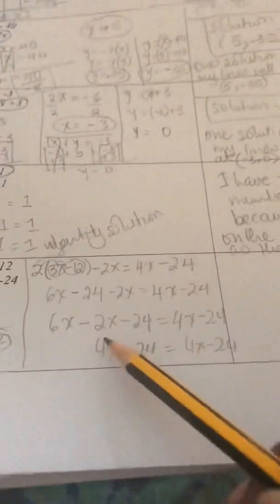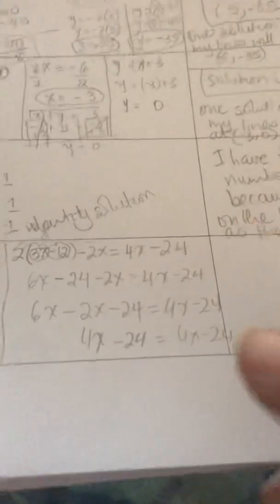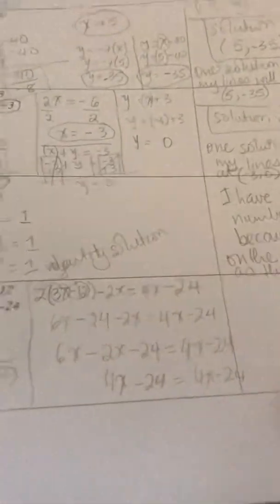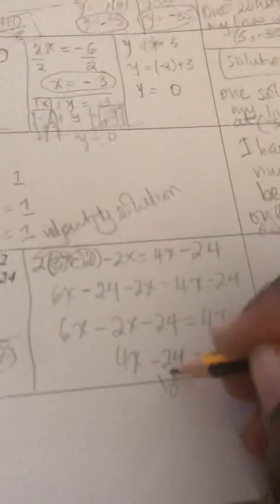I don't even need to continue. My left side is equal to my right side. They are the same. So this is an identity solution.